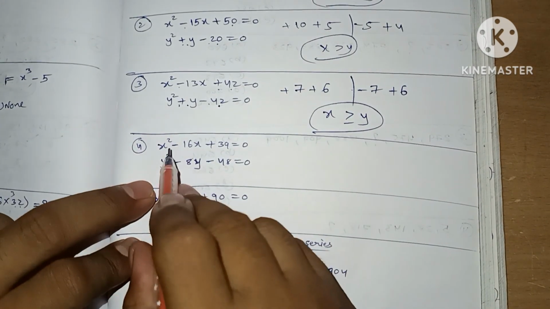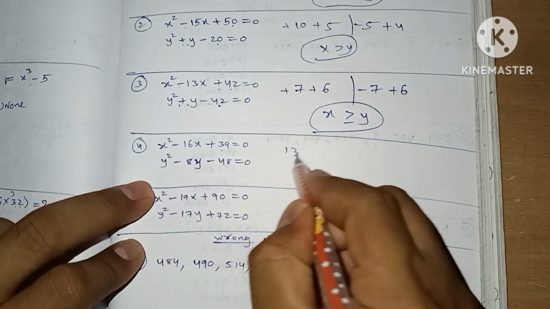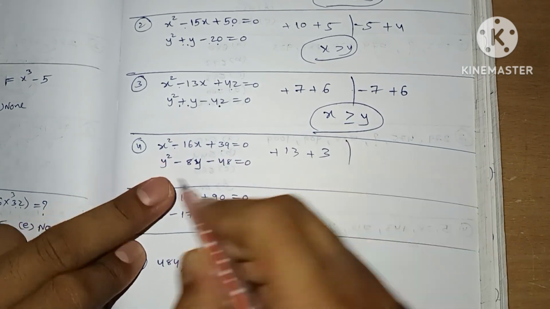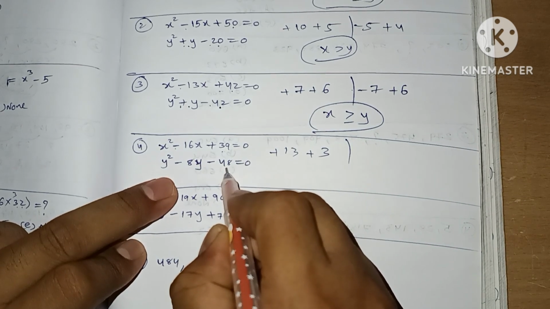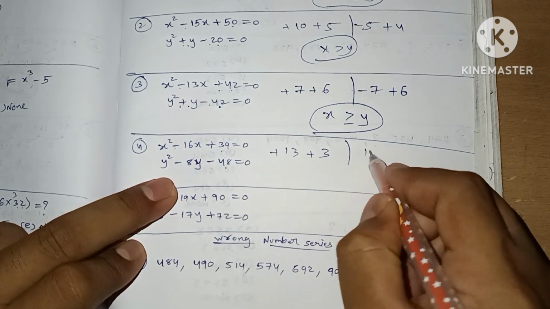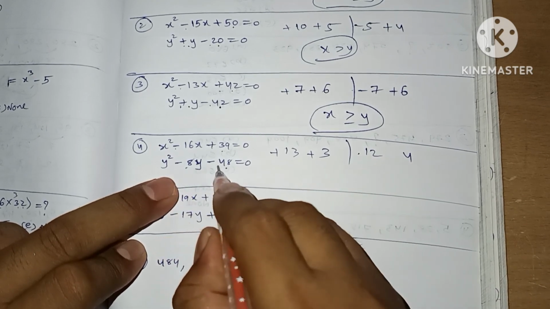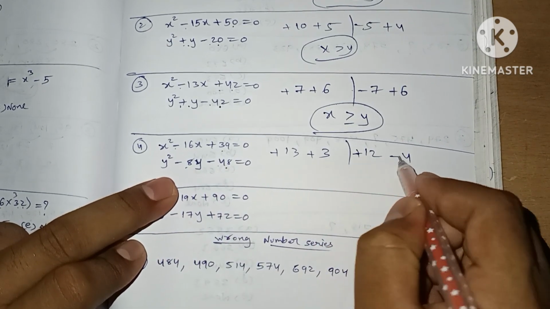Next, here we have 39. 13 3 times is 39. Minus and plus means both the roots are positive. 48 means 12 4 times is 48, and we got 8 here. Minus and minus means plus and minus are the roots.